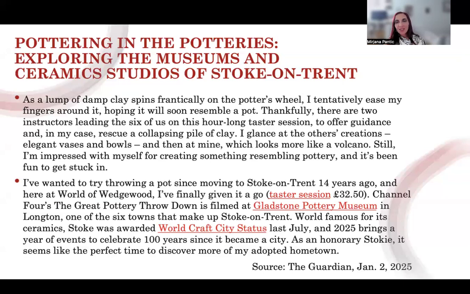So, from this first sentence, I was able to see how the journalist was intrigued by the process of making a pot, hoping that what he was doing at the moment would result in a pot. "Thankfully, there are two instructors leading the six of us on this hour-long tester session to offer guidance and, in my case, rescue a collapsing pile of clay." So apparently he went there to test it, and he wasn't certain that he would be able to make it in the end. So he was relying on the help of these two instructors.